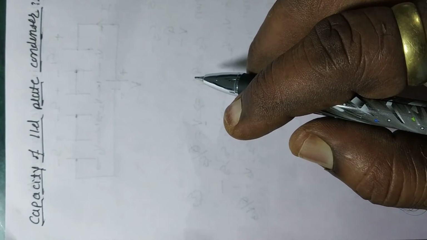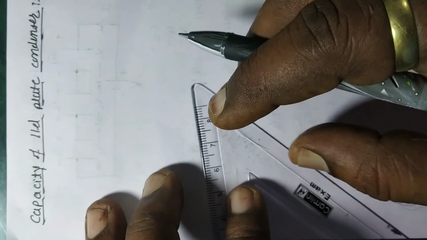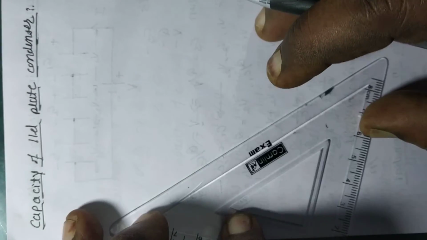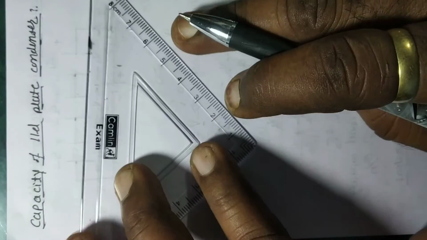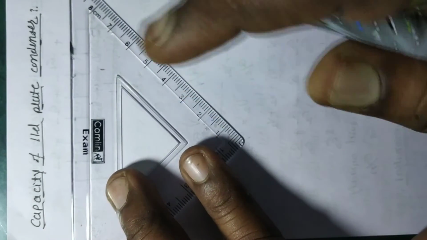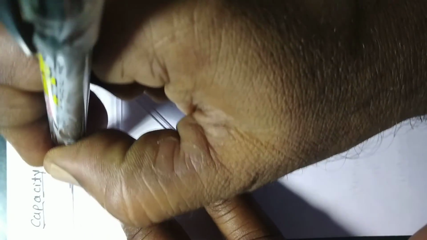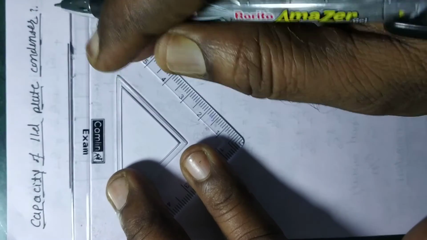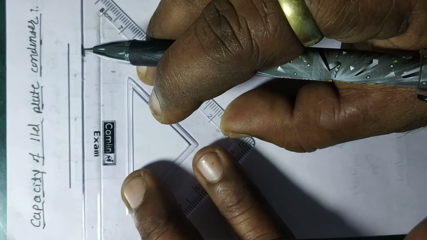See. Consider a parallel plate capacitor like this.